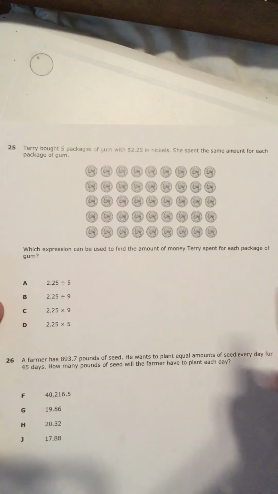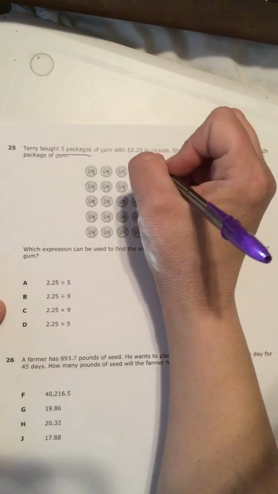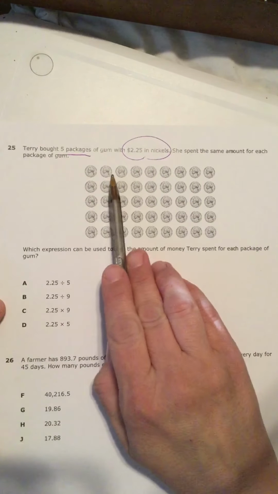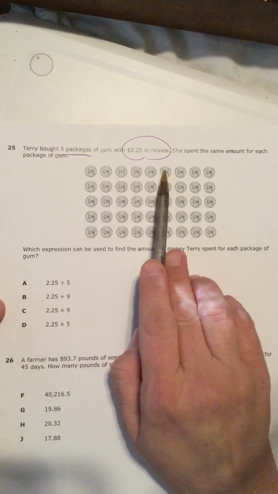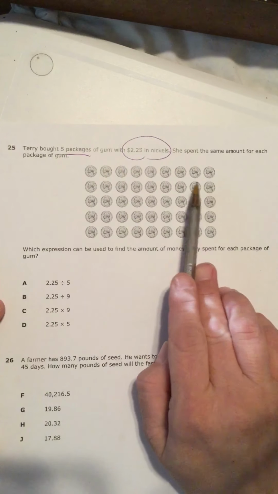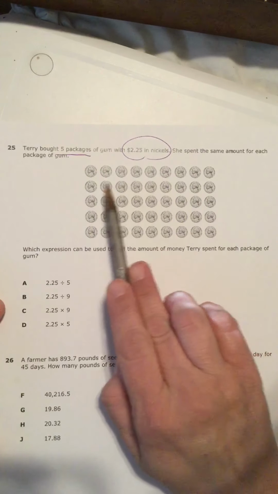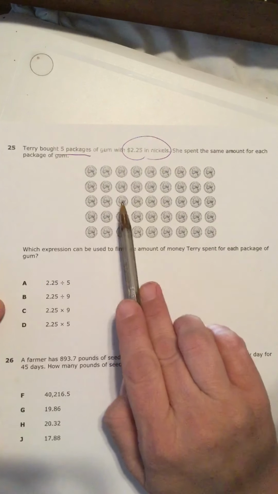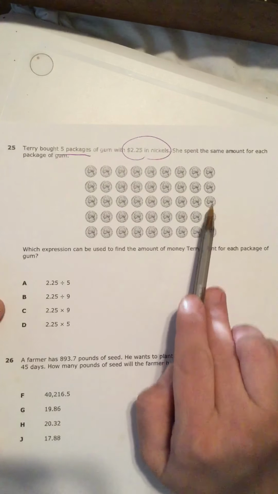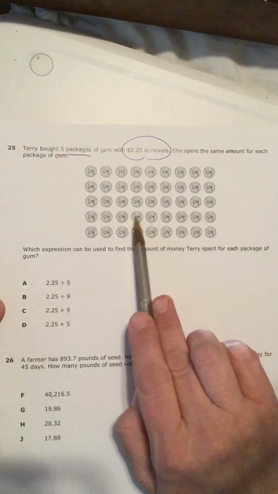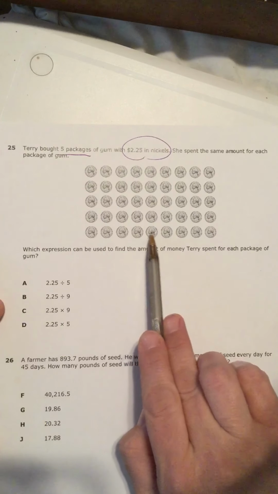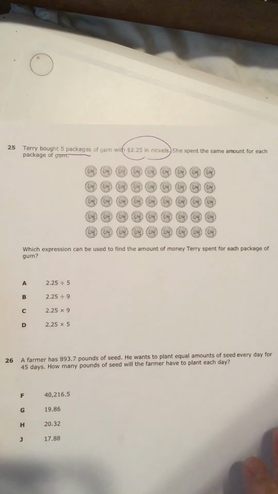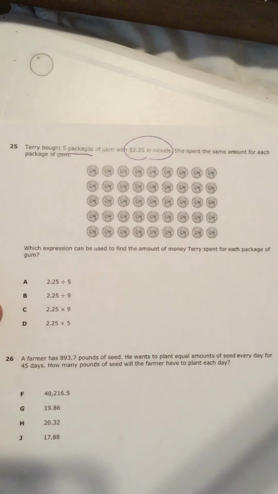All right, so he bought 5 packages of gum, and he had $2.25 in nickels. Well, this is $2.25 in nickels. 5, 10, 15, 20, 25, 30, 35, 40, 45, 50, 55, 60, 65, 70, 75, 80, 85, 90, 95, $1. So that's $2. And 5, 10, 15, 20, 25 cents. Okay, so he had $2.25 in nickels.